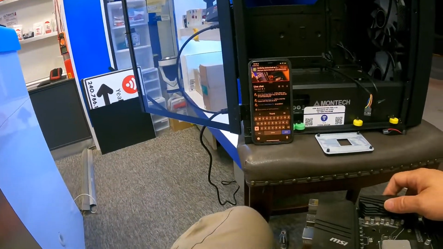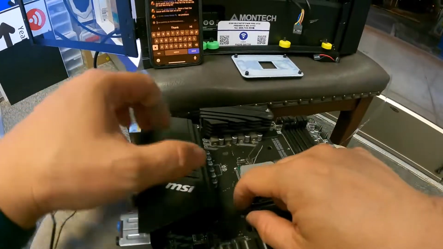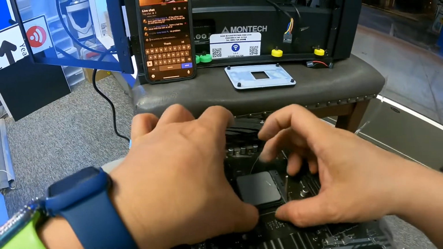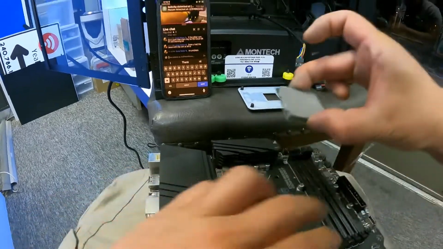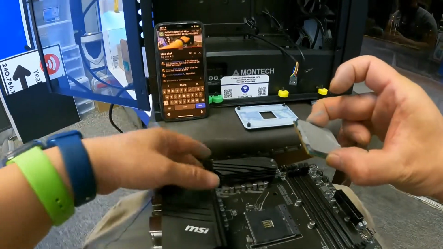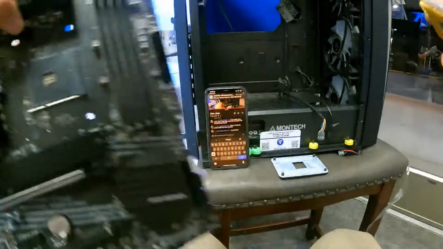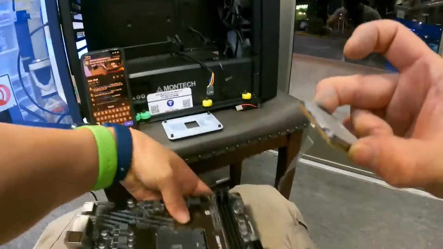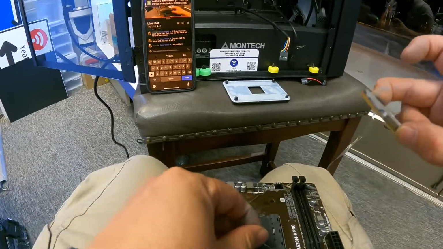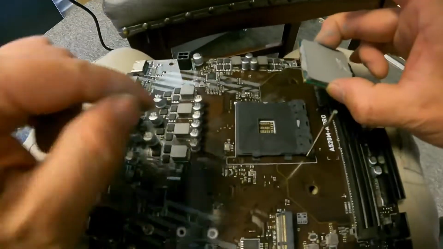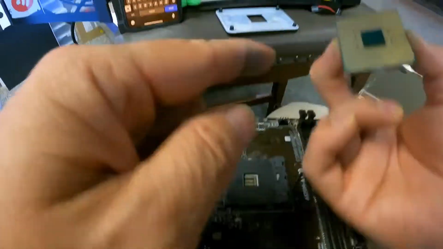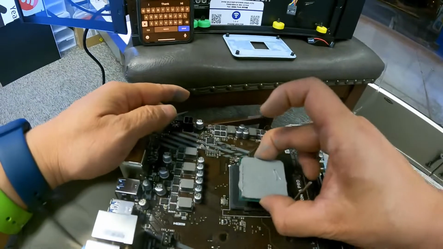Okay. So you got this CPU. And drop it in this computer. Okay, the triangle. Yep, triangle goes with the triangle.